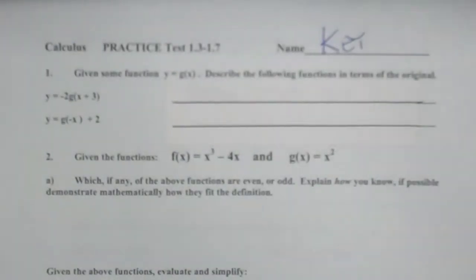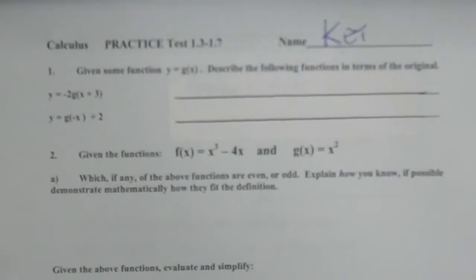Okay guys, here I am writing out the answer key. I'm going to do it in real time. I hope it works out okay.